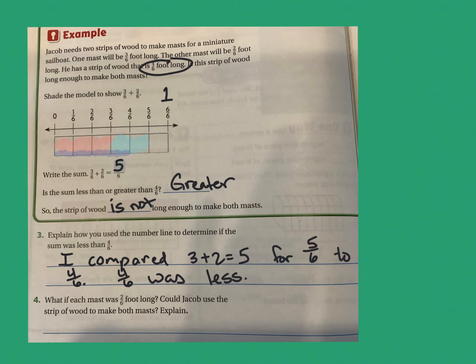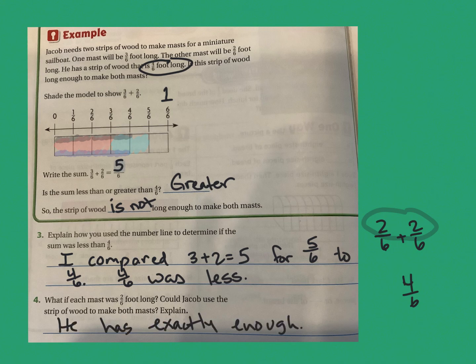If it was 2/6 long each, we have a 2/6 and a 2/6, and that shaded would be, we'll use a black color, 2/6, and 2 more 6ths. 2 plus 2 is 4/6, and I have 4/6. So yeah, then there's enough. If he has 4/6 and he needs 4/6, he has exactly enough. There it is. He has exactly enough.